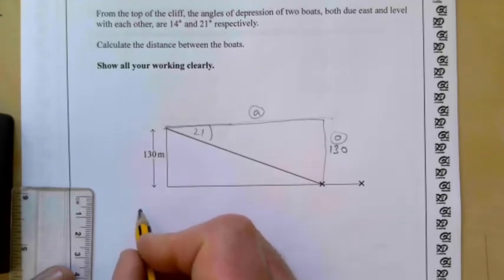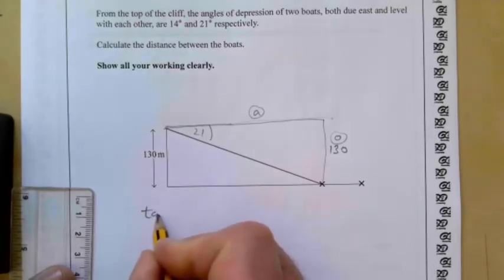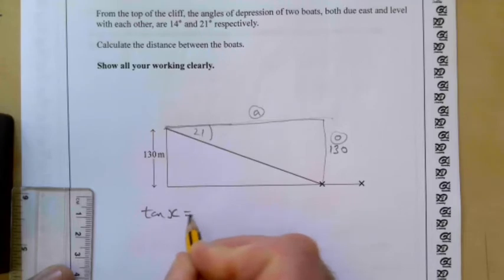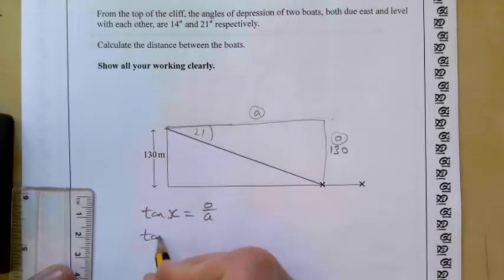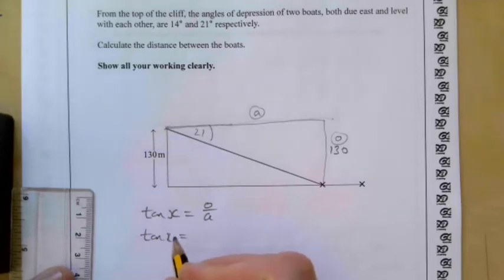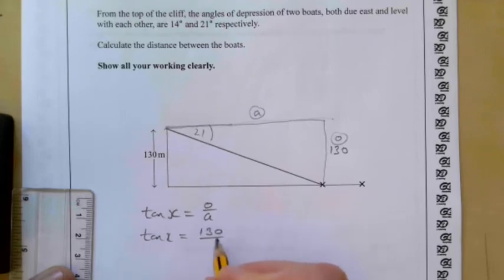So we're going to go for tan x = O over A. Tan x equals 130 over A, and sorry, I should change that to a 21 obviously, so tan 21 = 130 over A. Rearranging that, we'll just do that in one step.